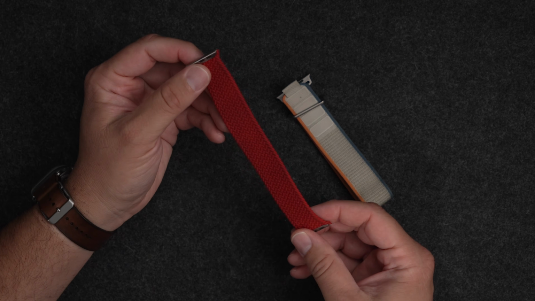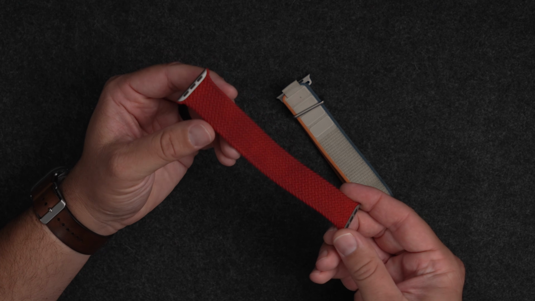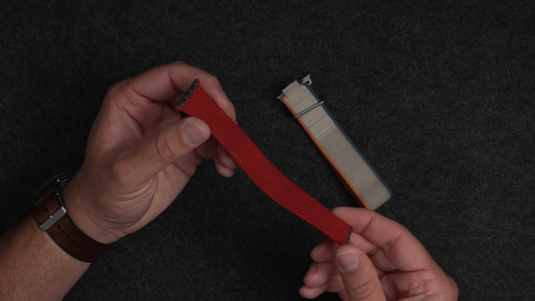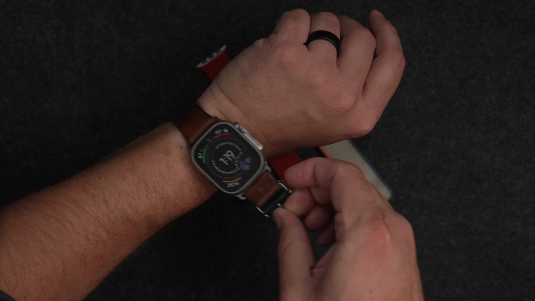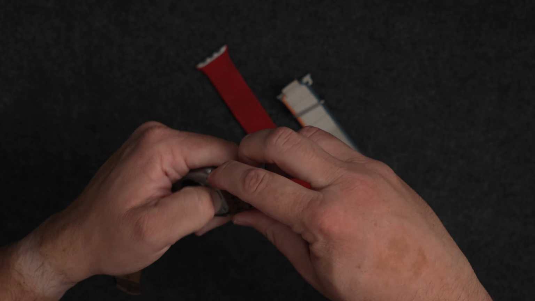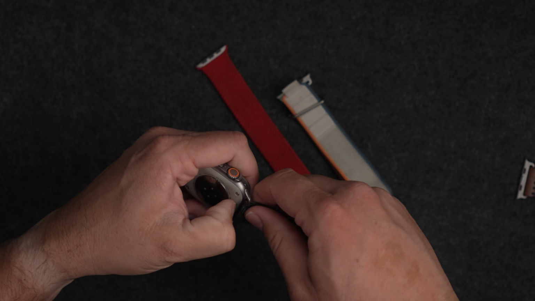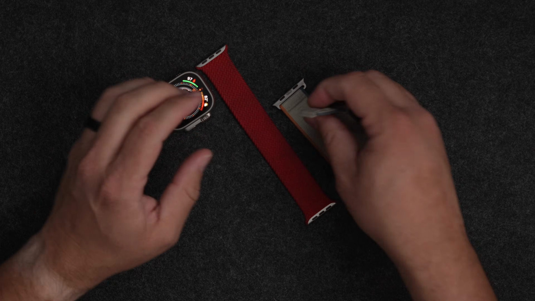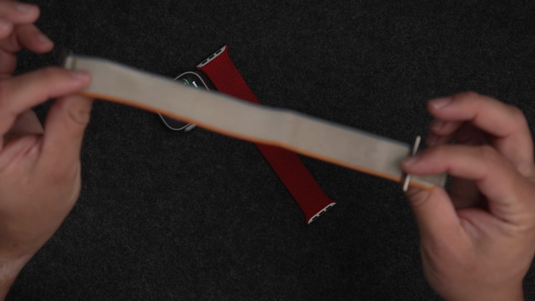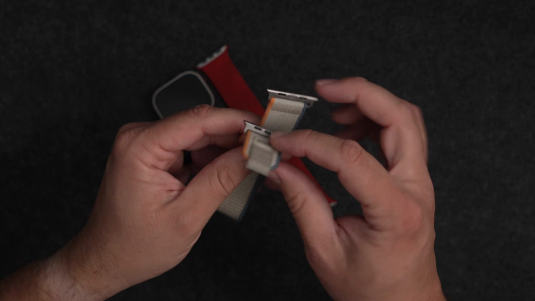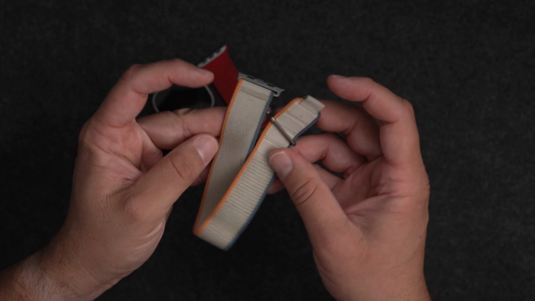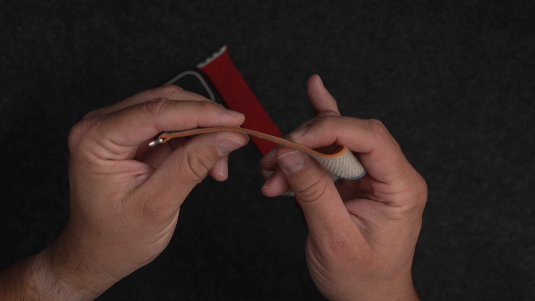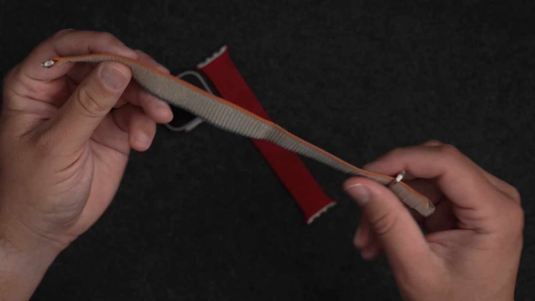So the braided solo loop, I've always referred to this one as the sweatpants of Apple Watch bands because it is just incredibly comfortable. Like, you cannot find another band like this. Now, they do have the regular loop bands that you can get as well. This is the trail loop, I believe is what this one's called, for the Ultra. And I just like this one way more just because of how thin and lightweight it is.